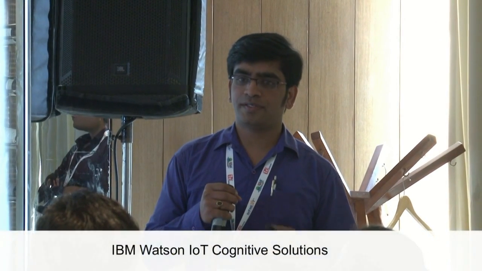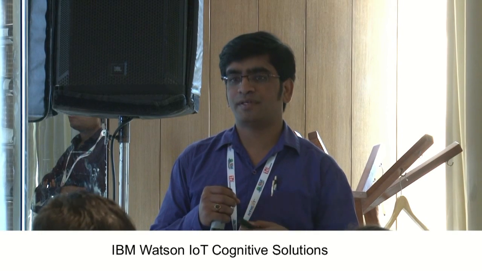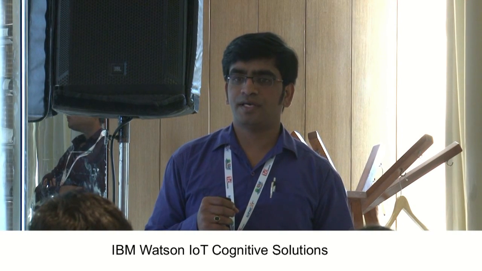The cognitive are part of the services. The predictive is like a top up, so you can have the predictive maintenance service sitting on top of the Watson IoT platform, and then do the analytics on top of it.